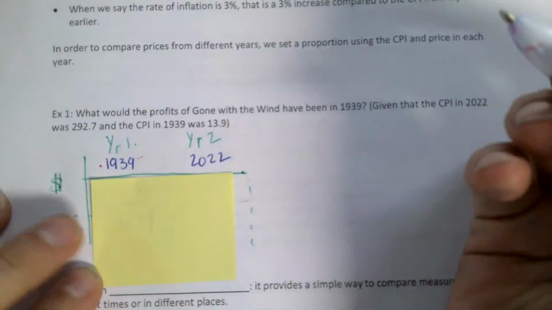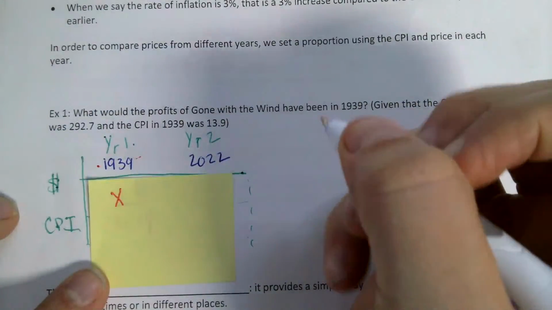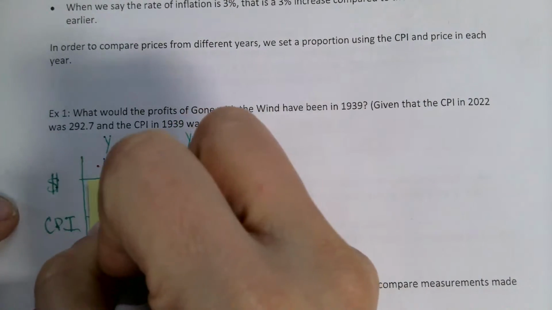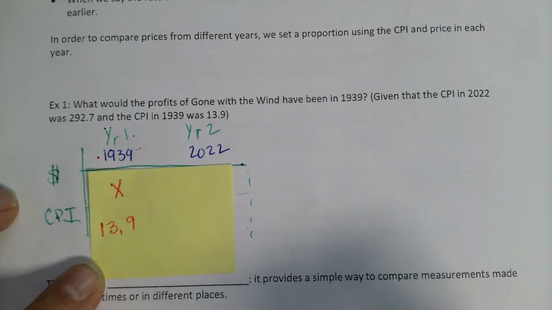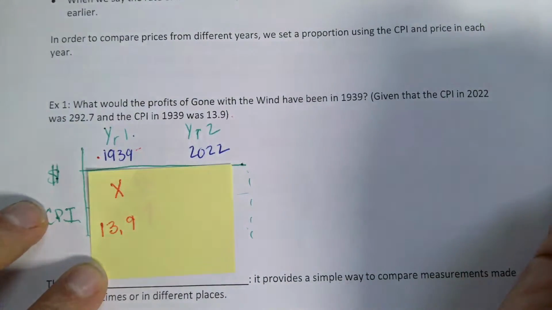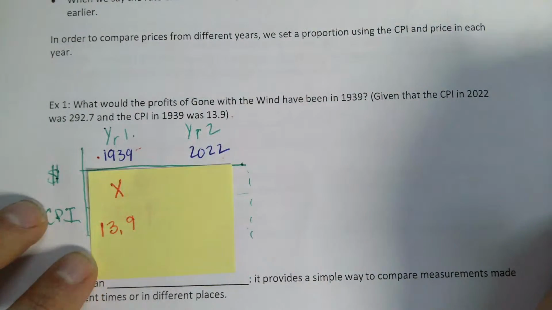Right, in 1939, we had an unknown amount of money, but a CPI index of 13.9. That was our information given to us here. In 2022, we were not given a CPI index, so this was not helpful.